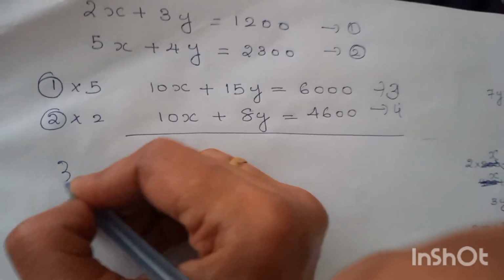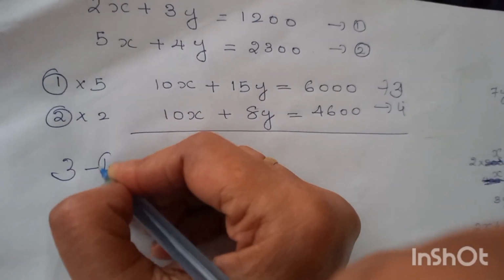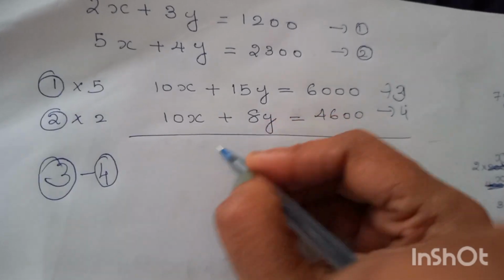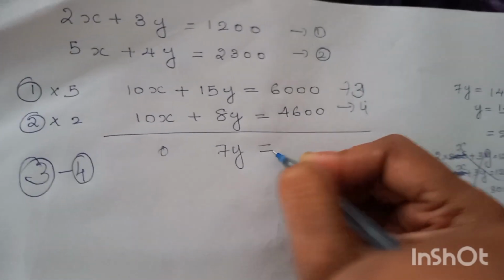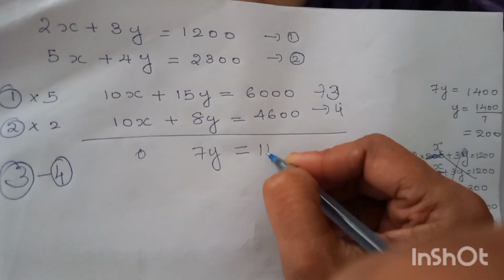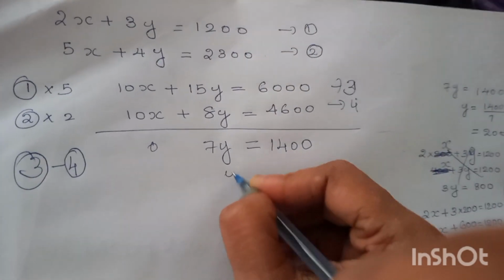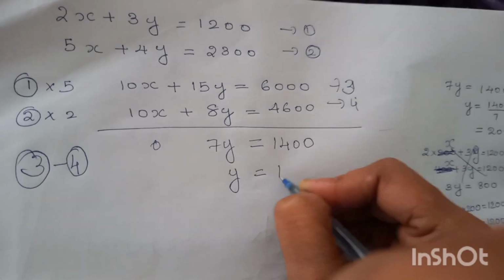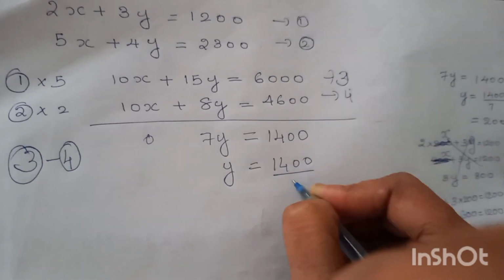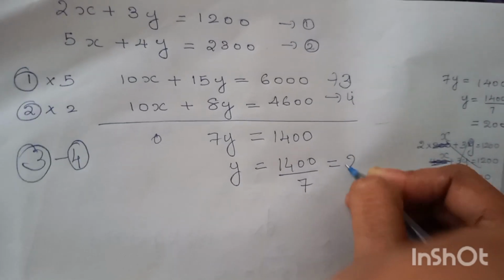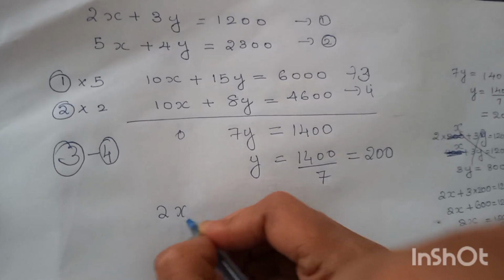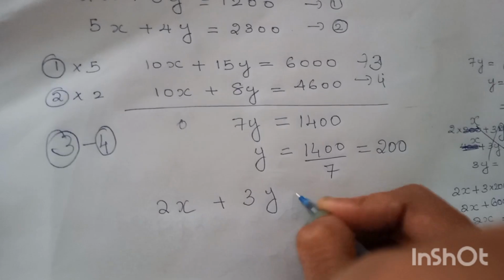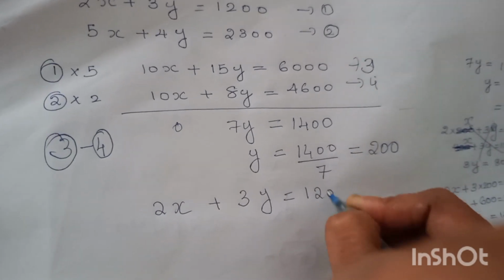So subtracting 3 minus 4, 10X minus 10X becomes 0, and we get 7Y is equal to 1400. Y is equal to 1400 by 7, which is equal to 200. Then in equation number 1, 2X plus 3Y is equal to 1200.